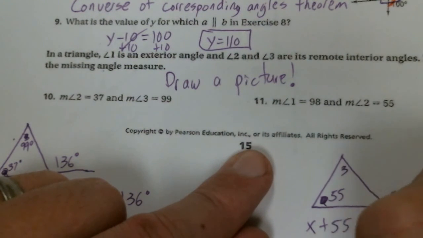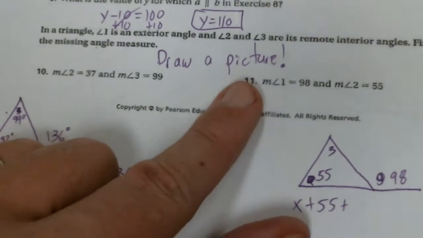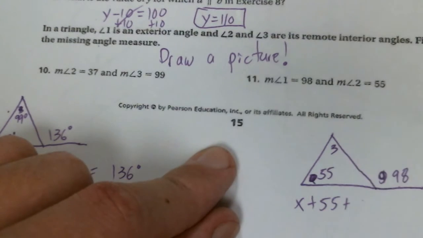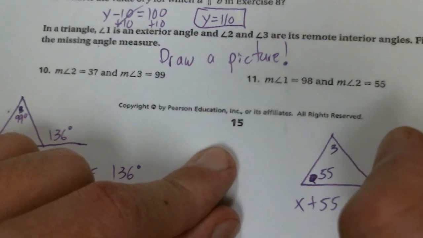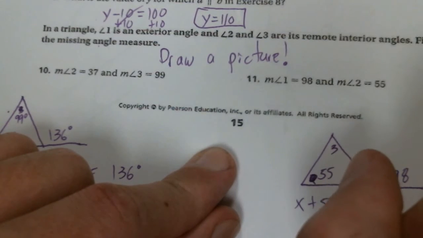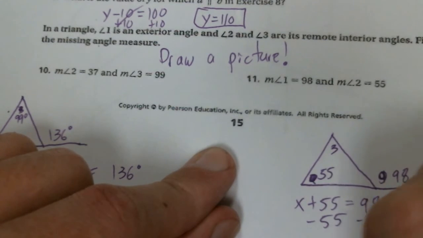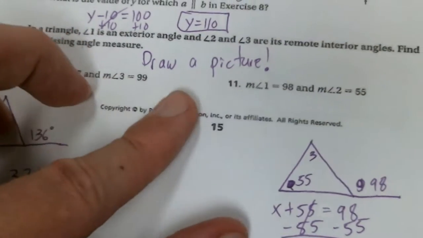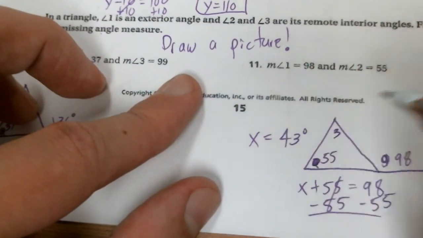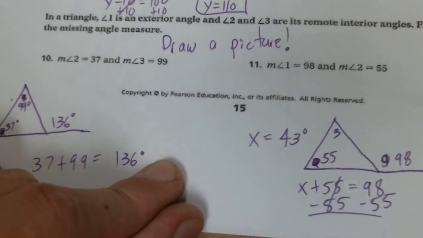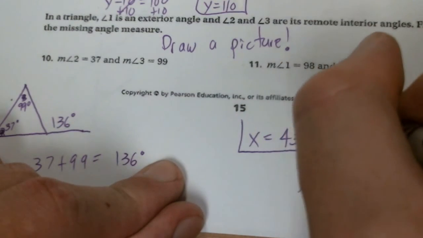X plus 55, the sum of the two remote interior angles, has to be equal to 98. Subtract 55 from both sides, and I get x is equal to 43 degrees, or angle 3, however you want to label it.